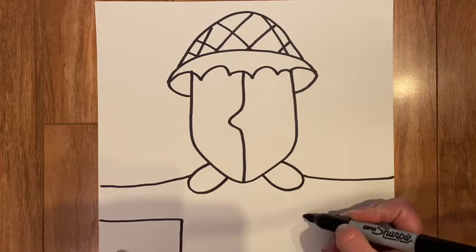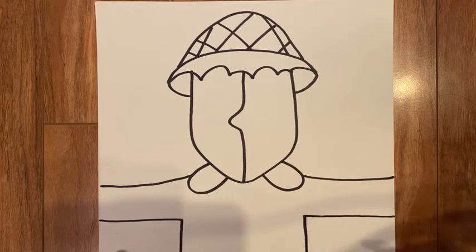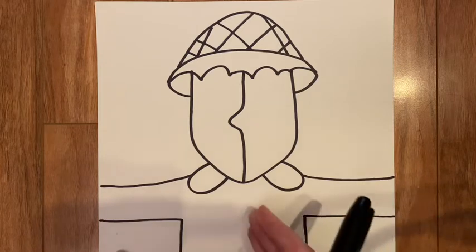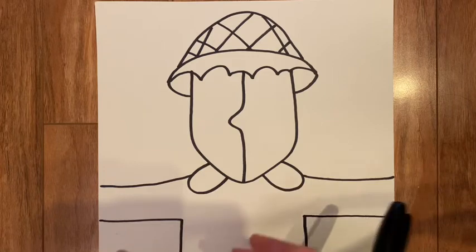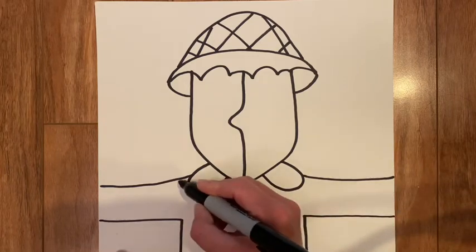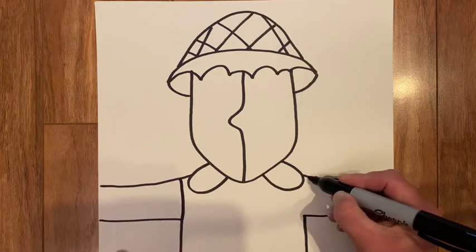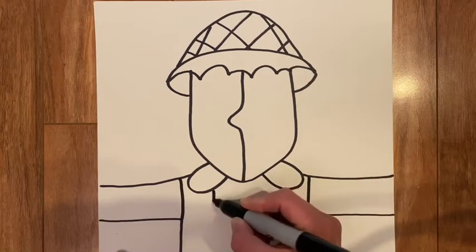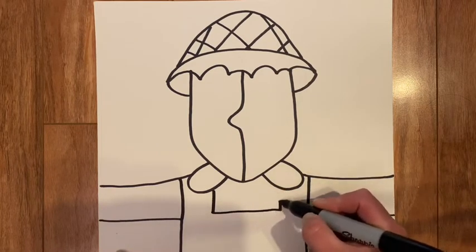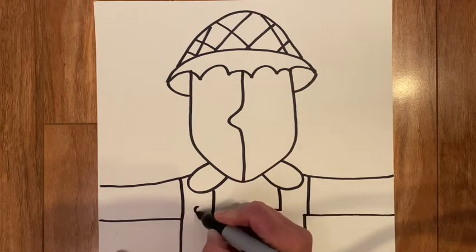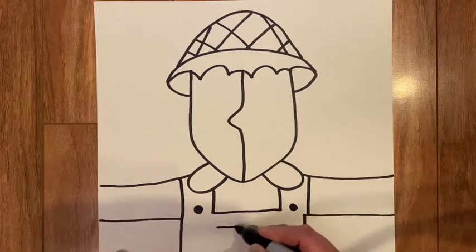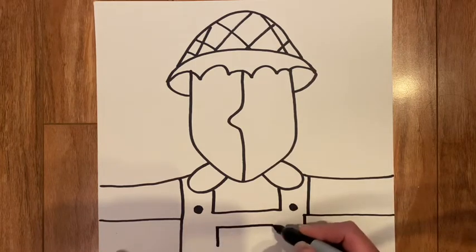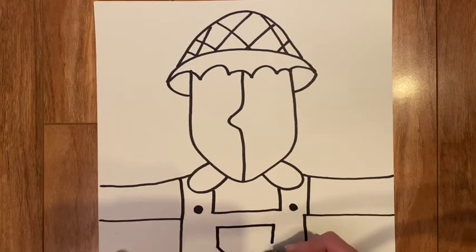Now, if I were making one of my other choices, this would simply be where I would add maybe buttons and a pocket and things to make this look like a shirt. But if I'm going to continue to make it look like overalls, I have to make a few more lines, once and twice, and a little rectangle to make the straps of the overall appear. I'm going to add 2 circles for buttons and a pocket right in the center. And the basic body of my Scarecrow is done.